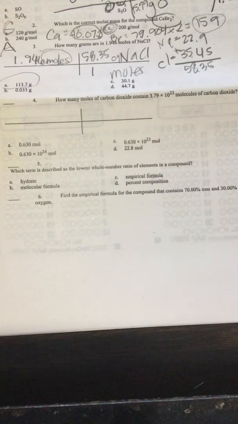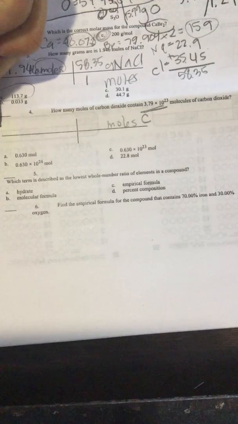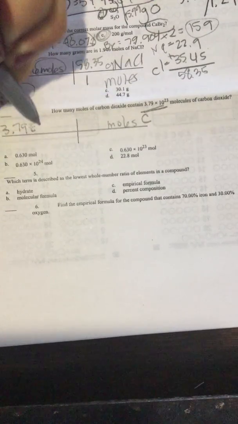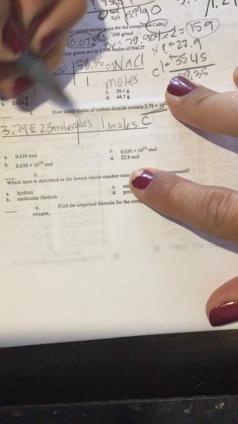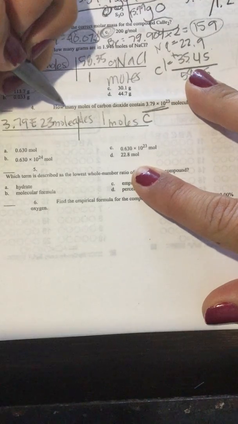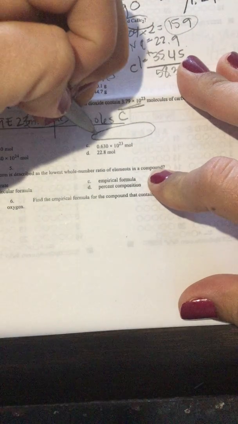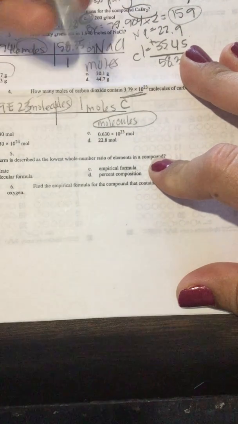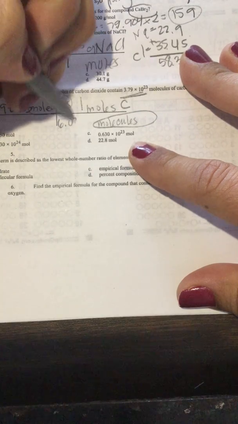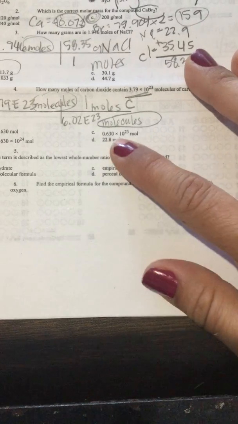Go ahead and look at number 4. How many moles of carbon? And then that gives us a number. So what do we want? It says moles of carbon. They only gave us one number in the problem. Because this is molecules, molecules is going to go right down there too. They have to match. What number always goes in front of molecules? Avogadro's number. Or 6.02 times 10 to the 23.